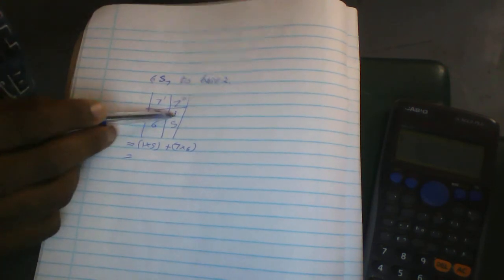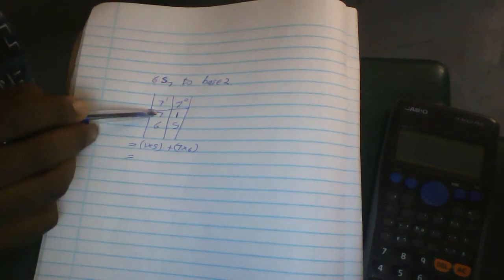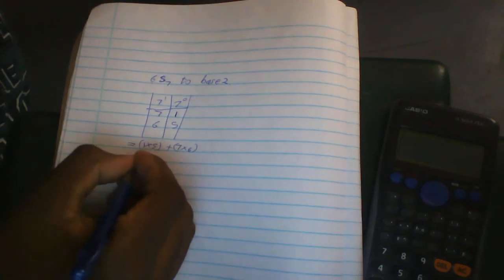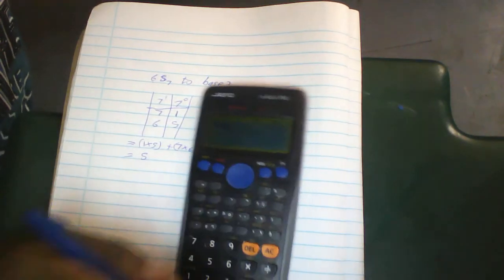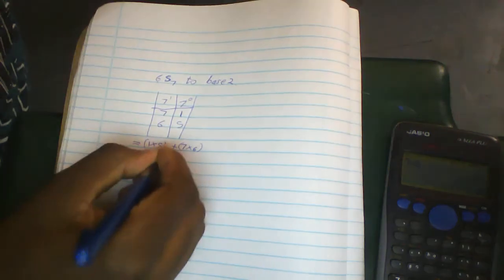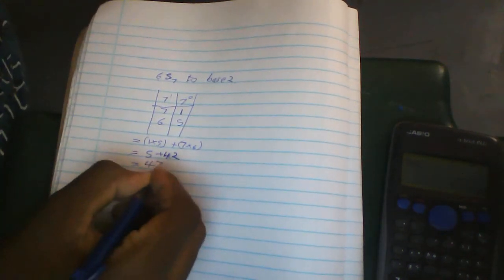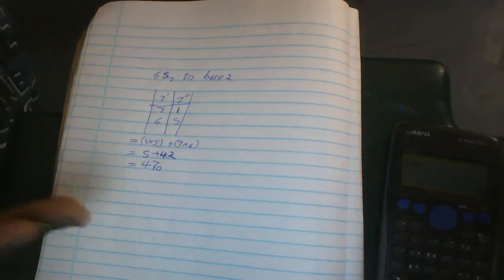So you say 5 multiplied by 1, 6 multiplied by 7. 1 multiplied by 5 is 5, and 7 multiplied by 6 is 42. Plus 42. Mind my handwriting, guys. Then you add, and you'll have 47 base 10.